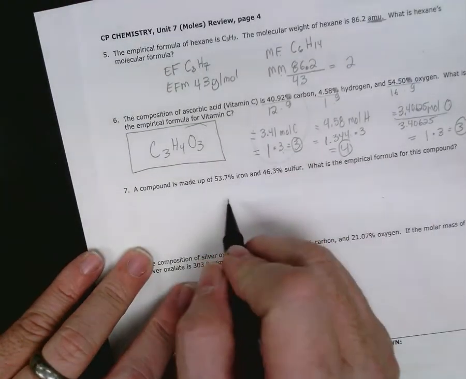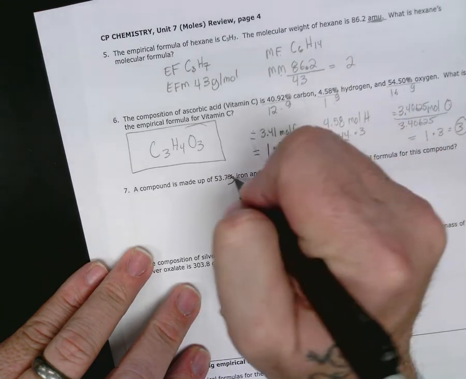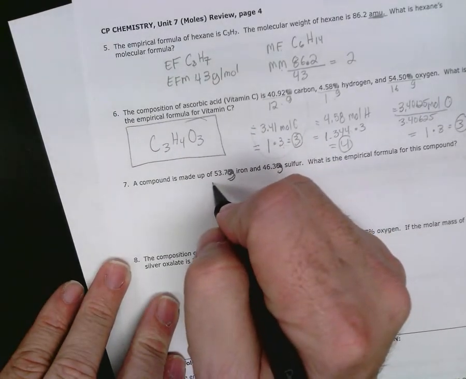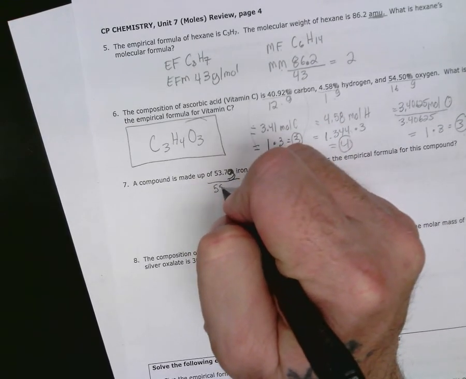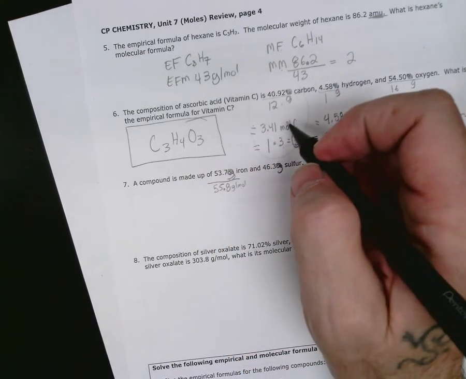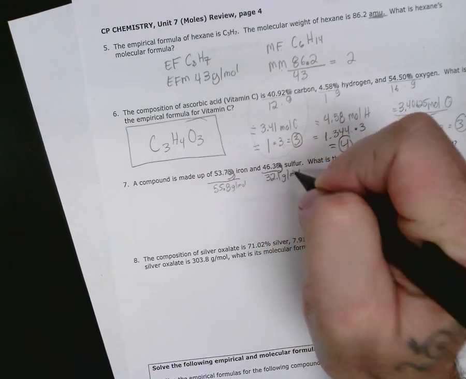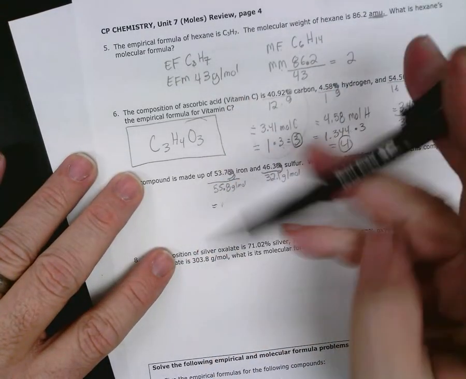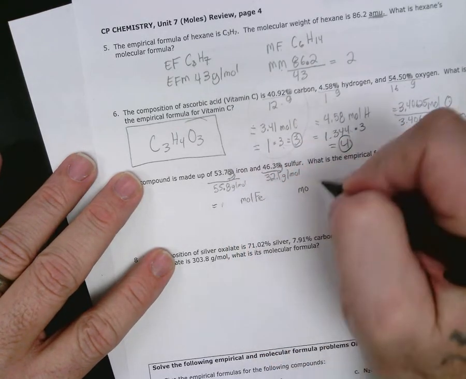Let's do this next one with iron. They're grams. And then I need them to be moles, so I'm going to divide by the molar mass, in this case of iron, which is 55.8 grams per mole. And sulfur, which is 32.1 grams per mole. Do we see how grams cancel and I end up with moles? I should leave myself room to put an answer there. Moles of iron. Moles of sulfur.